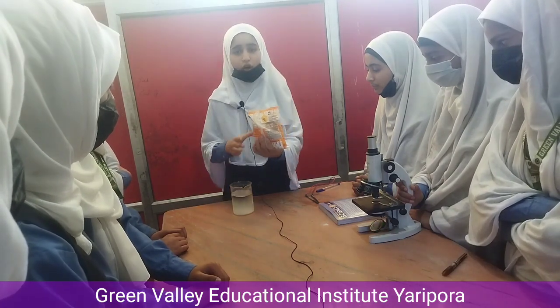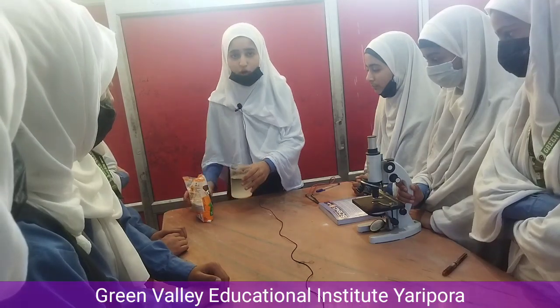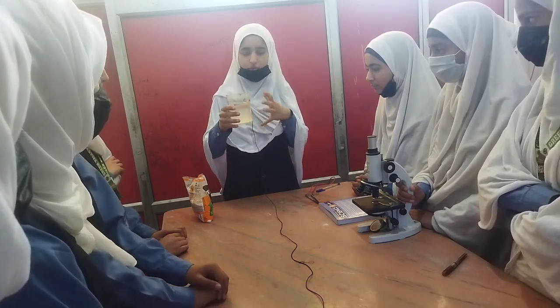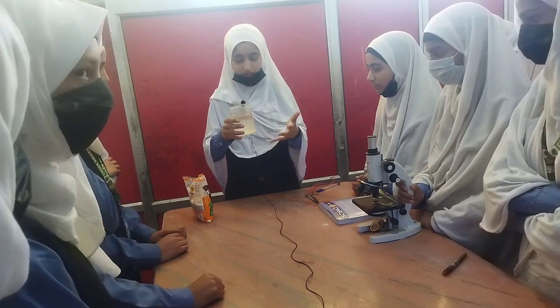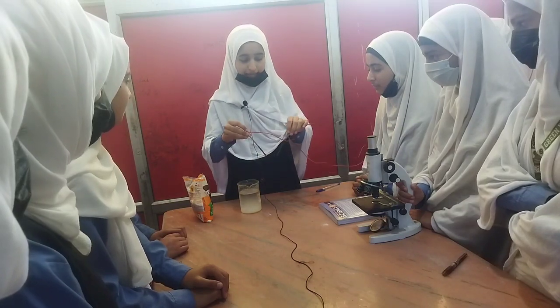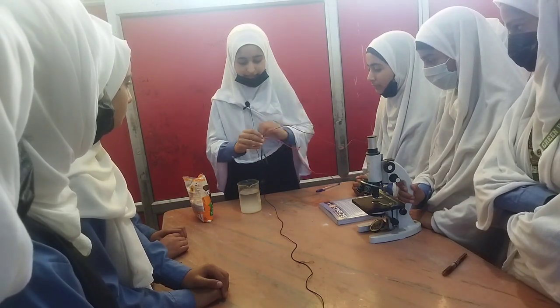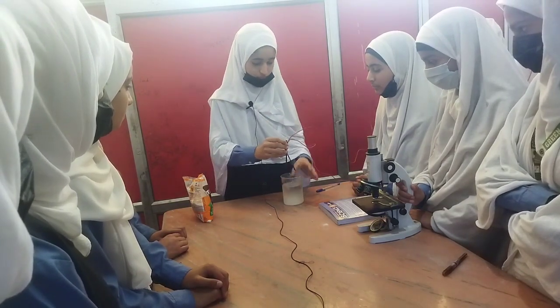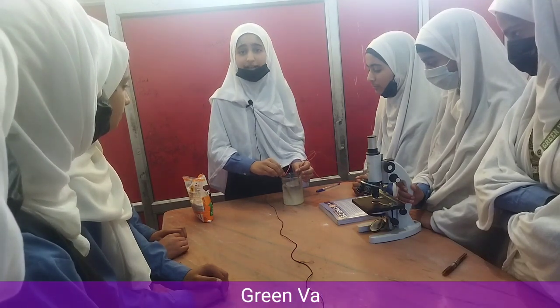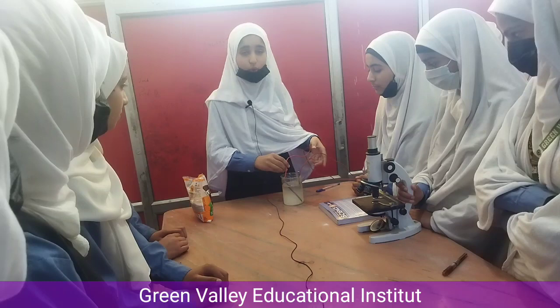I added some salt, common salt in it, and now it's a strong electrolyte, or we can say strong conducting liquid. It contains a lot of ions, so it's now full of ions. So now we will immerse these 2 electrodes, these 2 iron nails in this solution. These 2 iron nails will act as 2 electrodes.